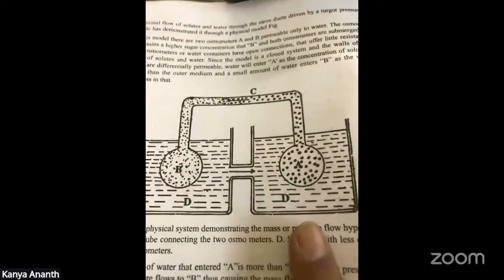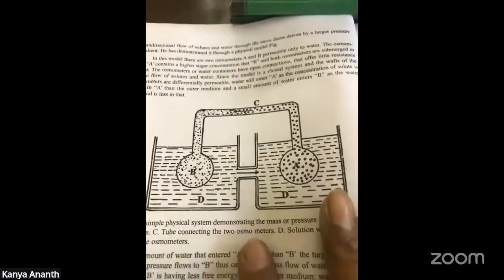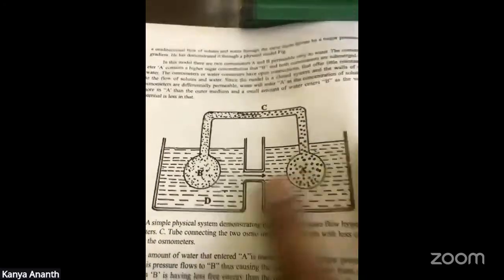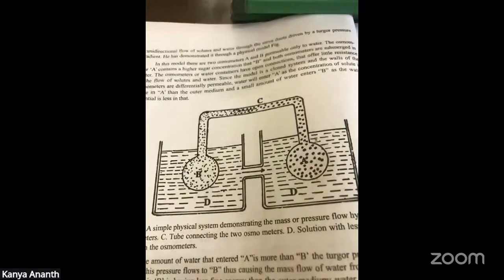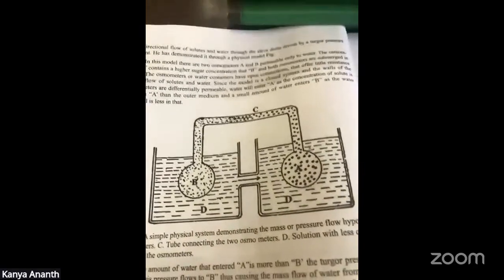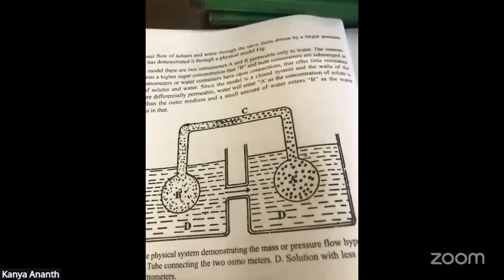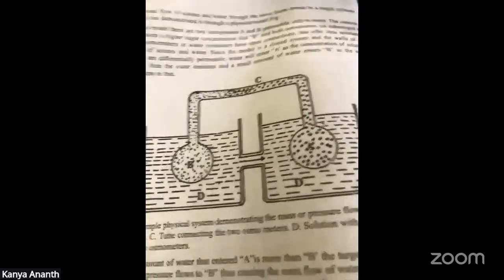According to Munch, of course, it explains the translocation well. But the thing is, he said that this mass flow or pressure flow hypothesis does not need any energy.